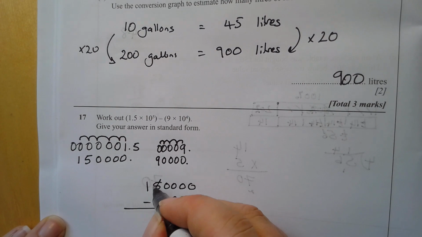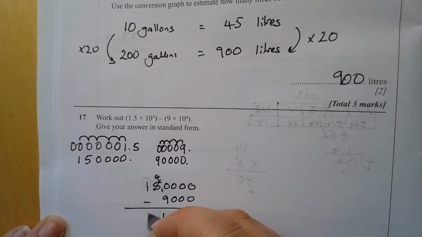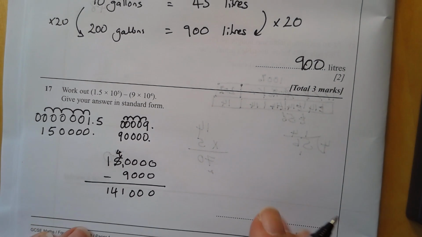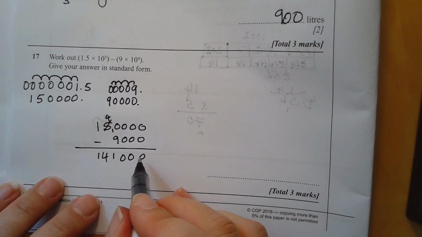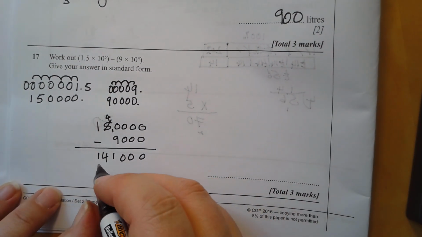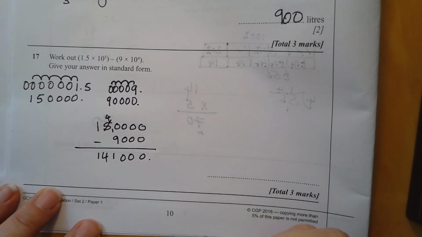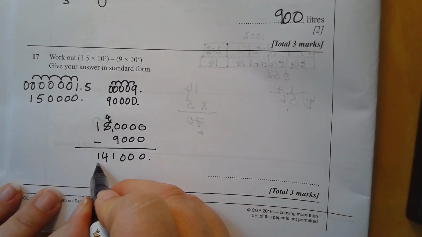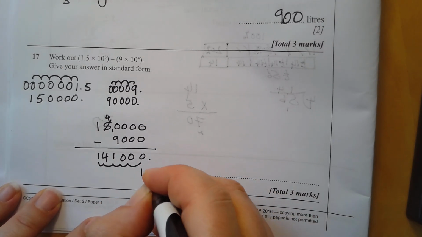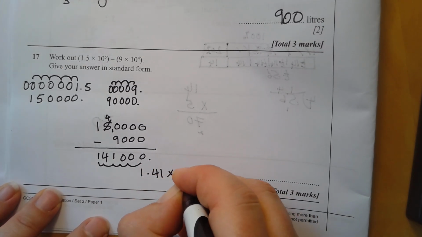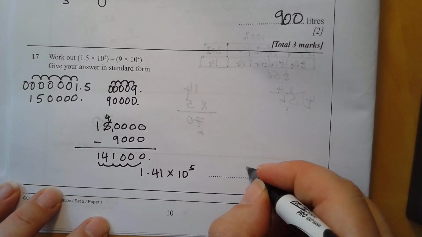We've got a 0 digit, 4, 10, 1, 14. So the answer, give your answer in standard form. We now need to convert it back into standard form. This is where the decimal point would be. We move it place values, 1, 2, 3, 4, 5, takes us to 1.41 multiplied by 10 to the power of 5.